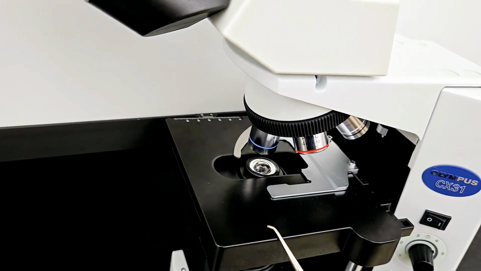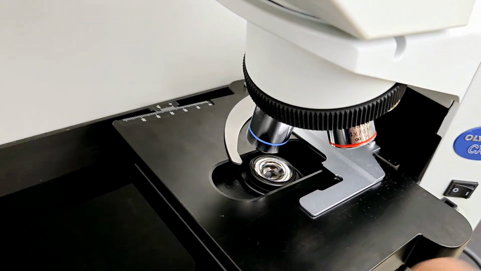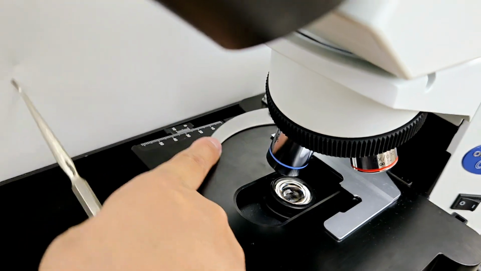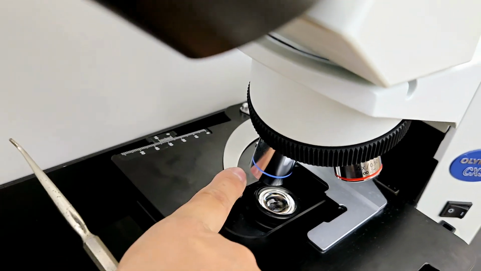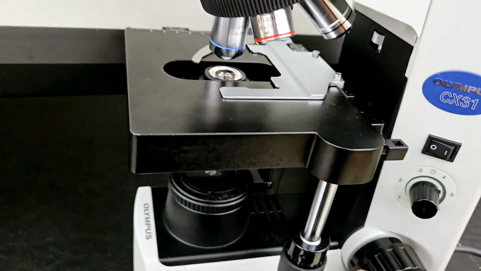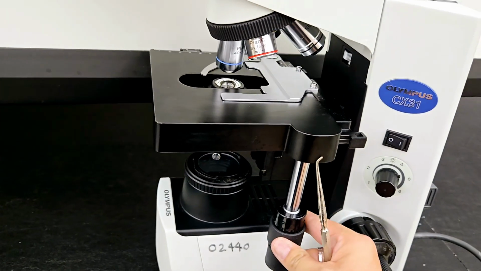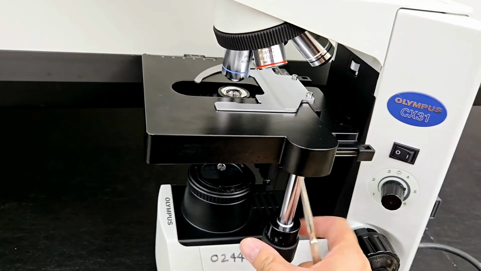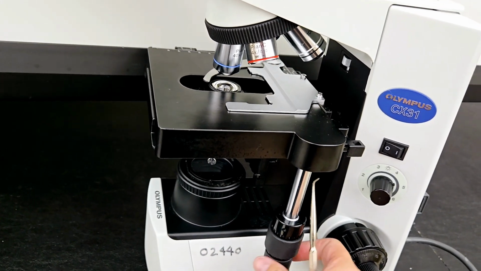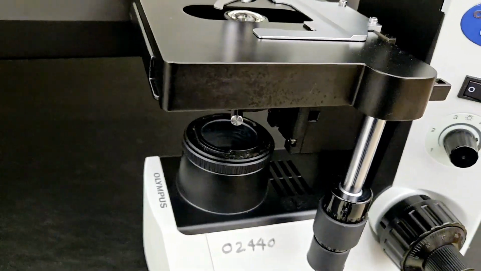This is the stage. And then on top of that, you have the silver area where you can clip the slide into. This is called the stage clip. And then you have the stage knob right here for moving the slide outwards, inwards, left, and right, so you can look at all parts of the slide.